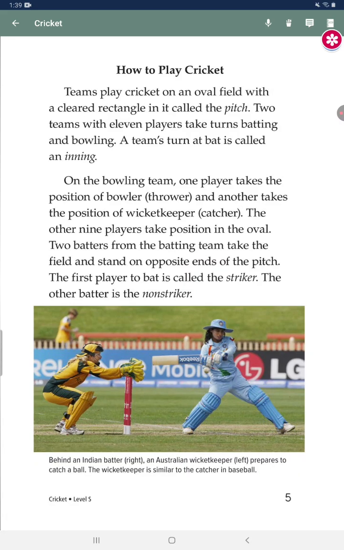How to play cricket. Teams play cricket on an oval field with a cleared rectangle in it called the pitch. Two teams with 11 players take turns batting and bowling. A team's turn at the bat is called an inning. On the bowling team, one player takes the position of bowler, thrower, and another takes the position of wicket keeper, catcher. The other 9 players take position in the oval.